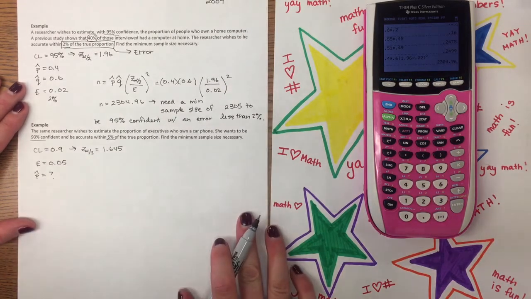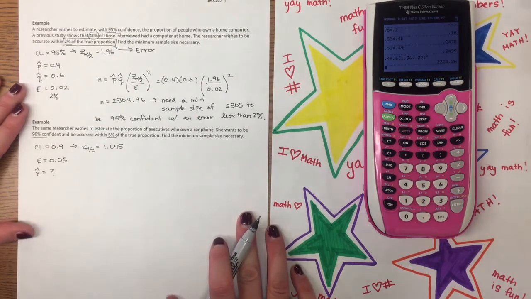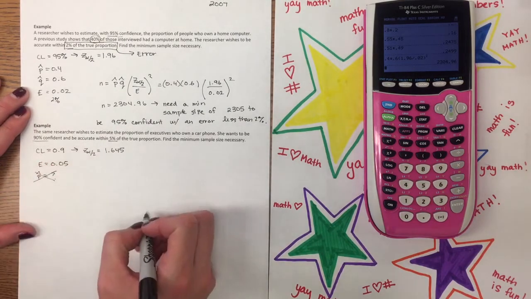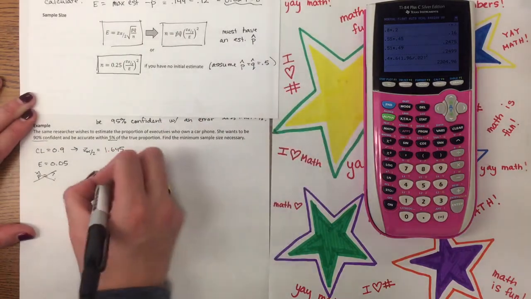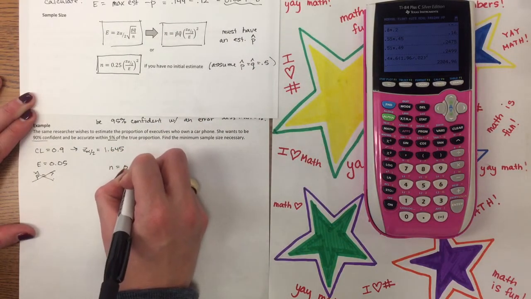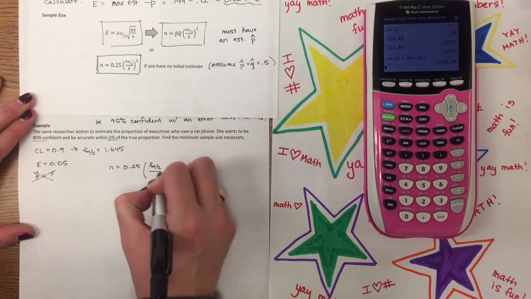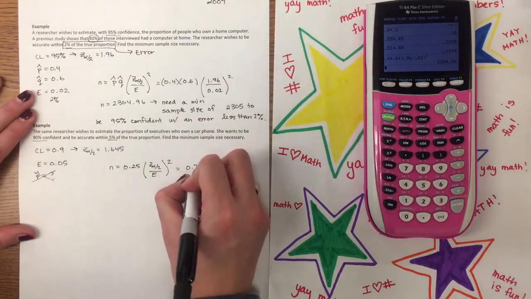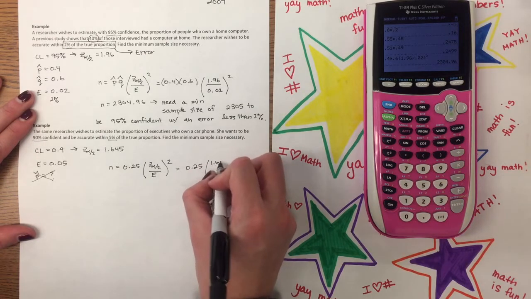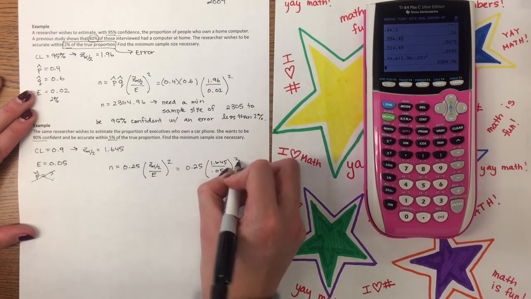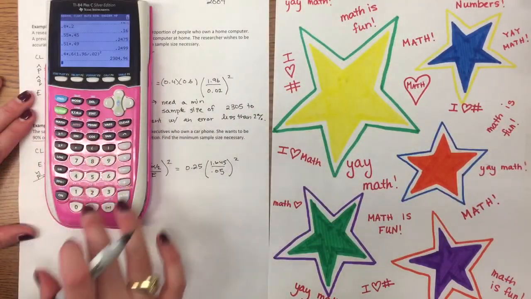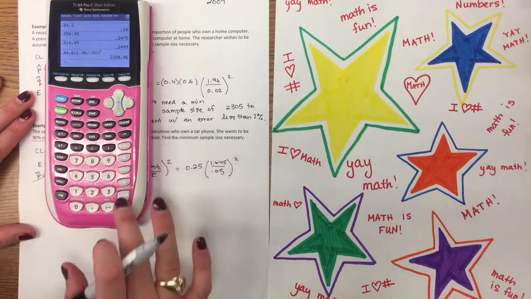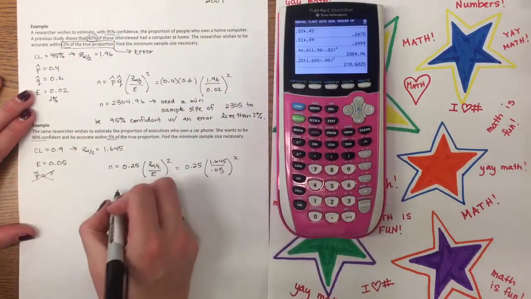But I have no initial proportion estimate. I don't have any information about how many people have car phones. There was no previous study on this, so I don't have this information. It's not available to me, so I need to use my other formula, which is n is equal to 0.25 times the critical value divided by the error squared. Okay, so 0.25 times 1.645 divided by 0.05 squared. That gives 270.6.